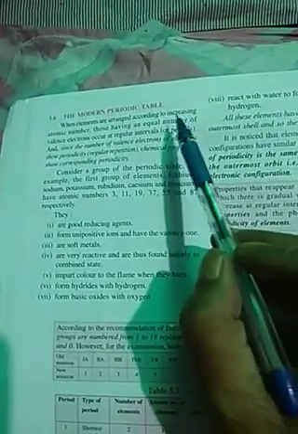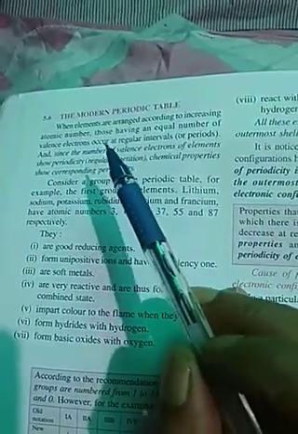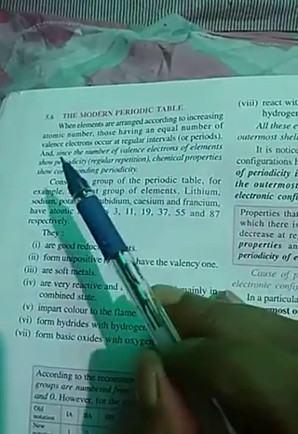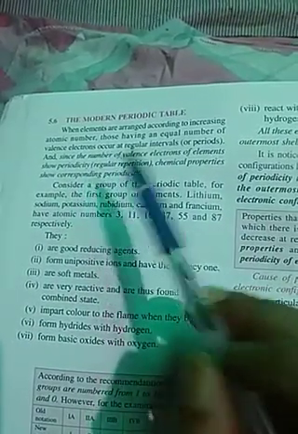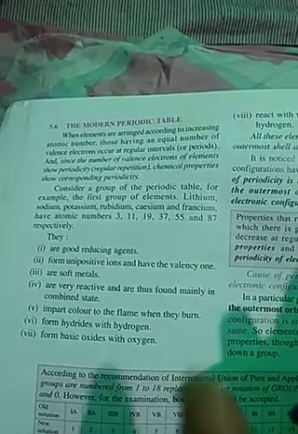In our previous class, we had seen that the modern periodic table is based on atomic number. When we arrange the elements according to their increasing order of atomic number, after a certain interval they have an equal number of valence electrons in any group.